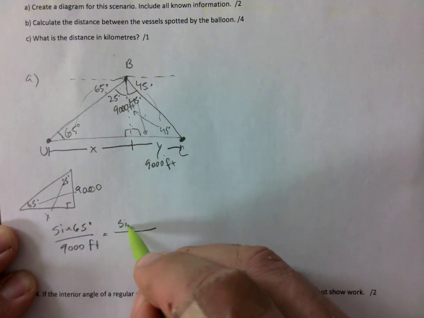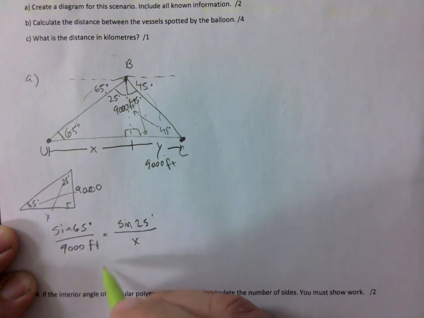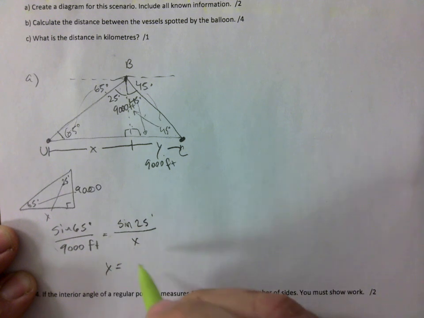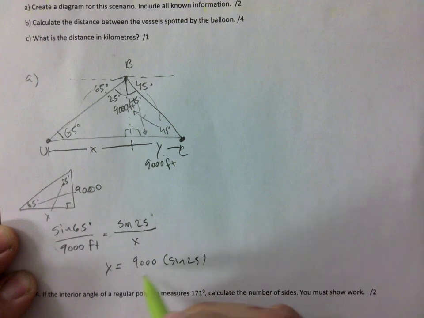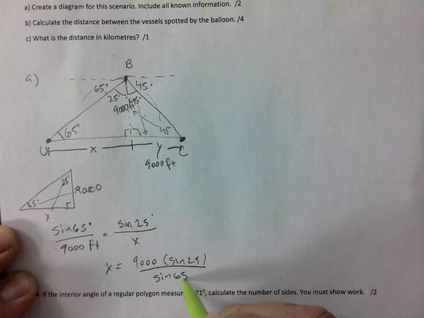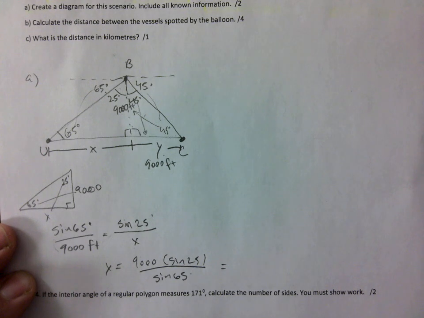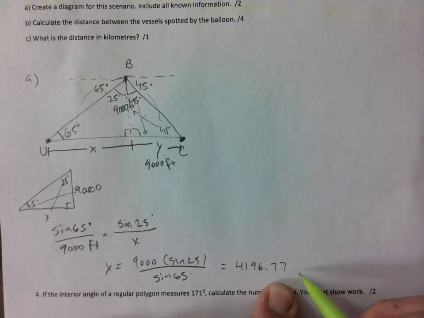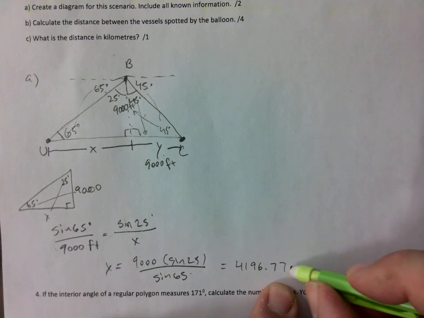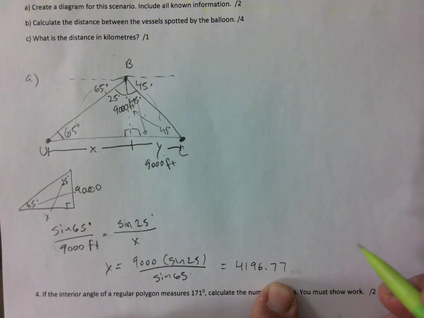So sine of 25 over x, cross multiply and divide, so that would be 9,000 times sine of 25 divided by sine of 65. X ends up being 4196.77. I asked you to use 4 decimals, so I didn't do that. I'm going against what I told you to do, but I think it's still going to be the same final answer.